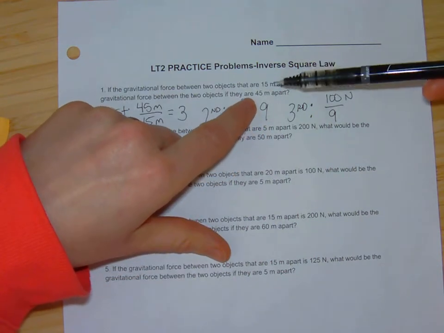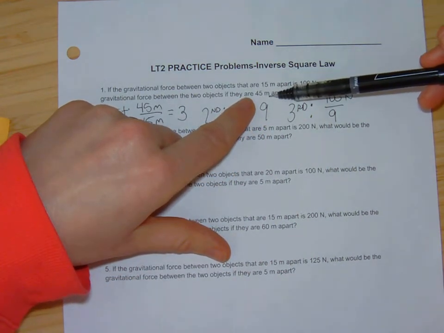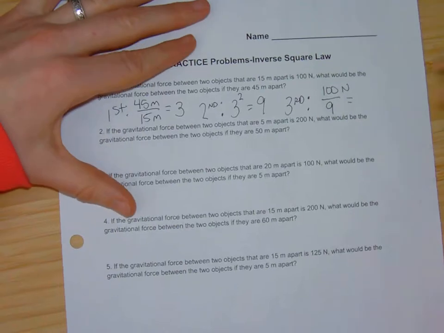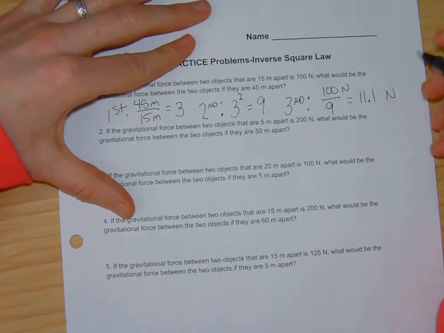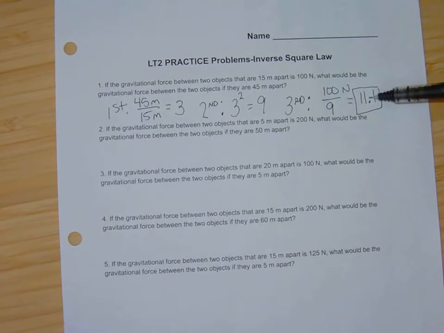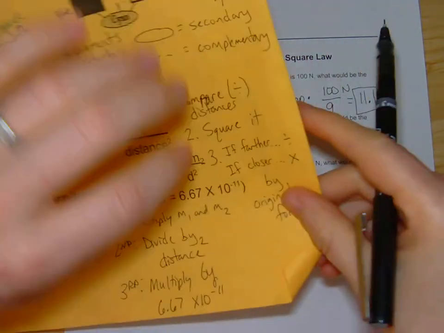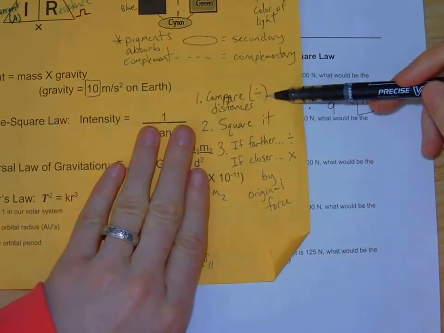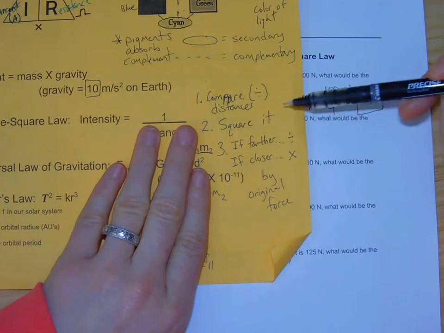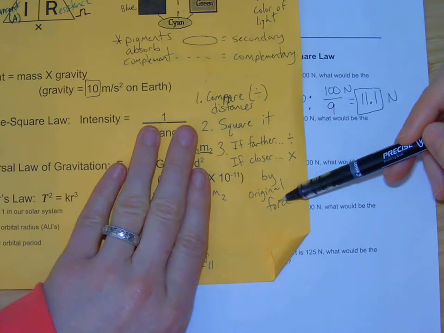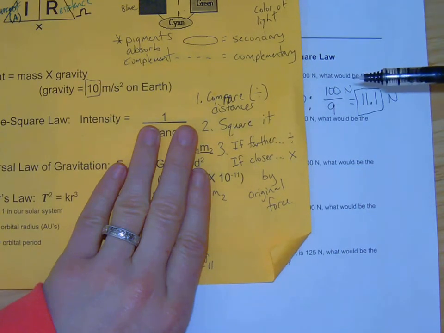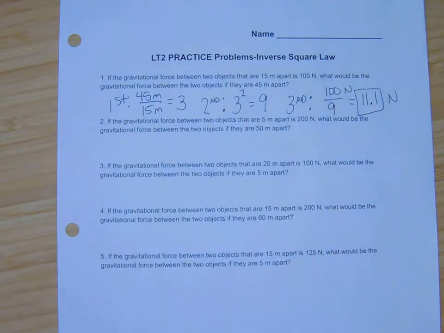If we had flipped it, if we had started 45 meters apart and actually got closer, then we would have multiplied by 9. When you get that, it's like 11.1 repeating, and we know that in Moodle we usually round to the 10th. So 11.1 newtons would be the new force. So on our formula sheet, compare your distances, square that answer, and then if they get farther apart in the problem, we divide it into the original force, and if they get closer together, we multiply it by the original force. So pause me if you need to get that.